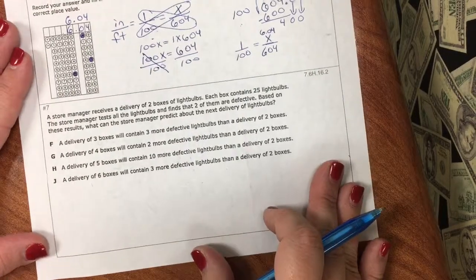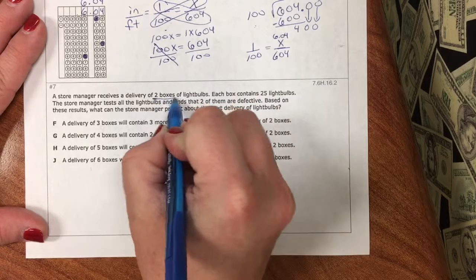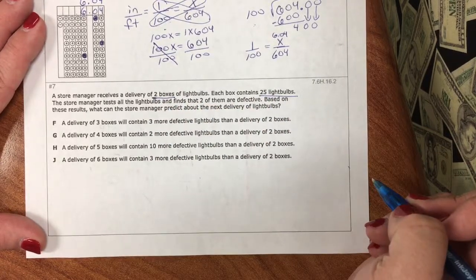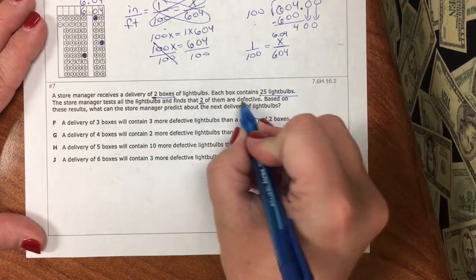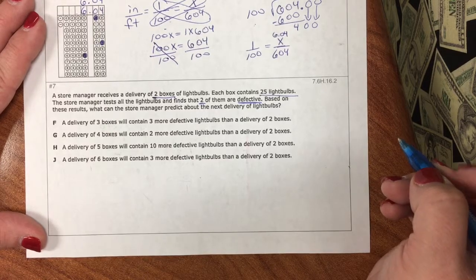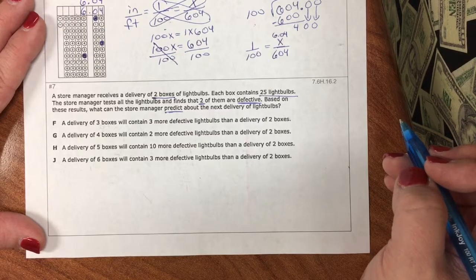Okay, number 7. A store manager receives a delivery of 2 boxes of light bulbs. Each box contains 25 light bulbs. The store manager tests all the light bulbs and finds that 2 of them are defective. Based on these results, what can the store manager predict about the next delivery of light bulbs?